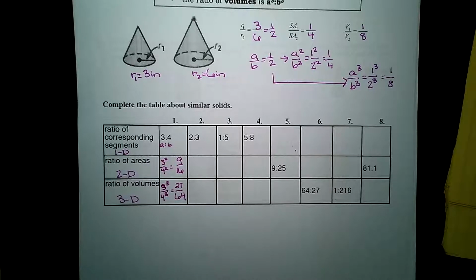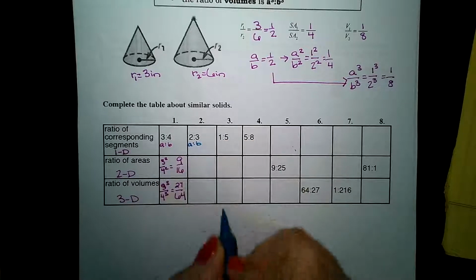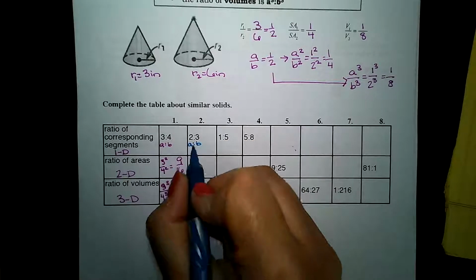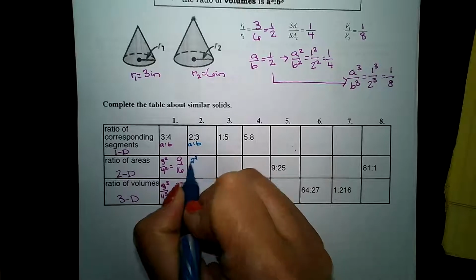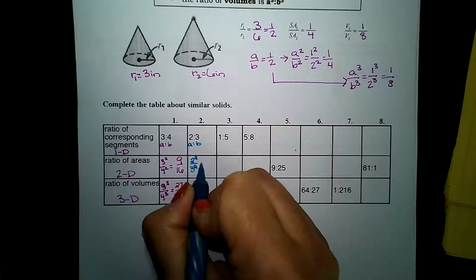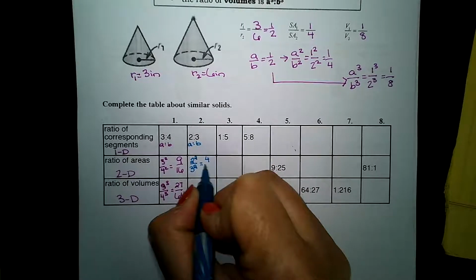All right, let's try again. This time, the measure of the segments has a ratio of 2 to 3. So my A is 2 and my B is 3. To turn that into area, we need to square it. 2 squared versus 3 squared. 2 times 2 is 4. 3 times 3 is 9.